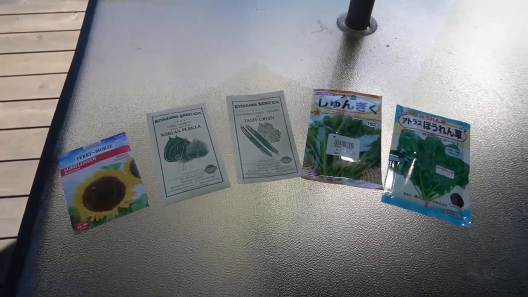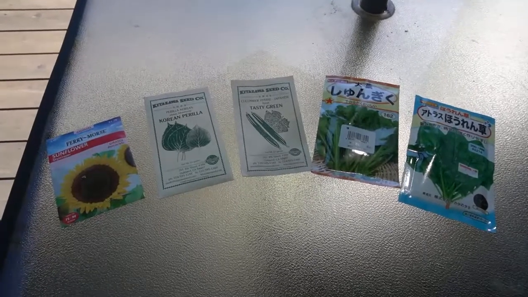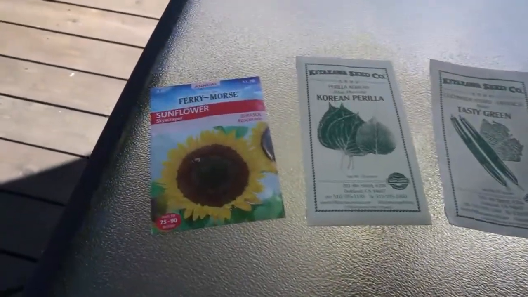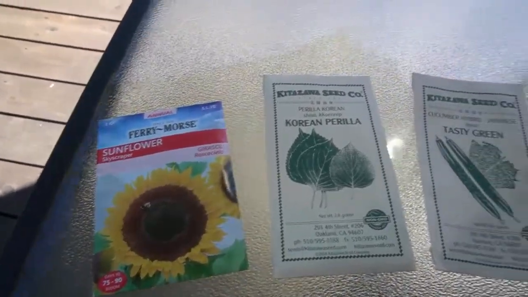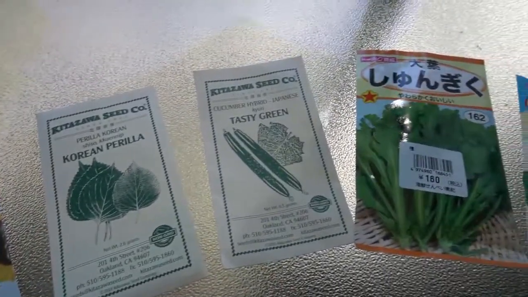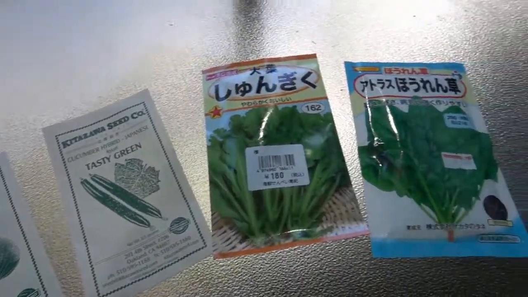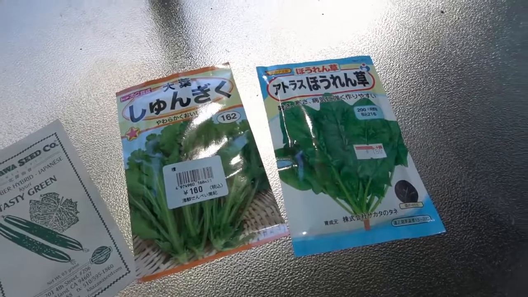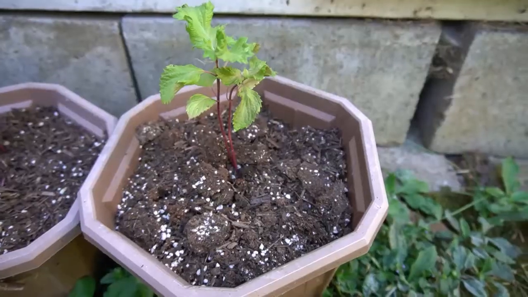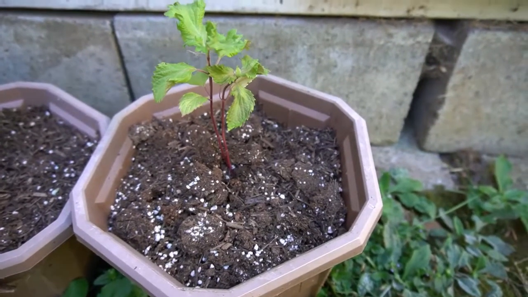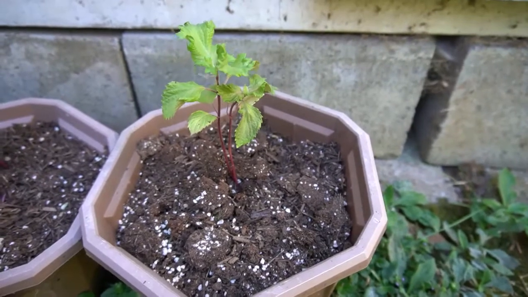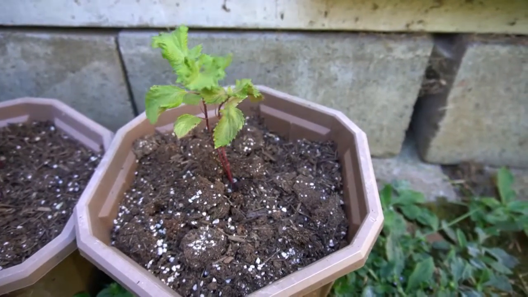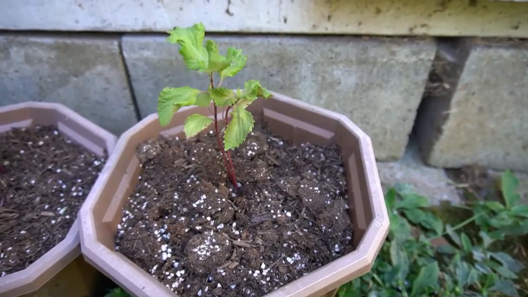I have some seeds. I wonder what I should plant. Should I plant the sunflowers? Should I plant the cucumbers? Or how about these leafy greens? Oh look, this is where I planted a seed, and the plant is small, but it's starting to grow. Looks good, doesn't it? The second word is cultivate.